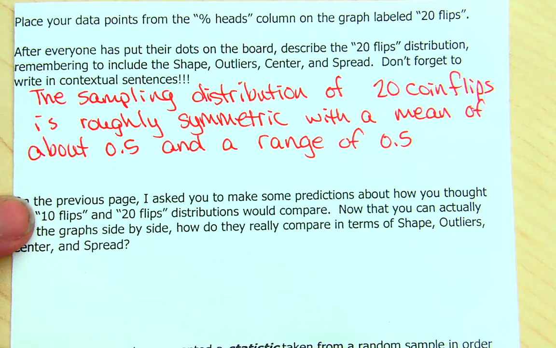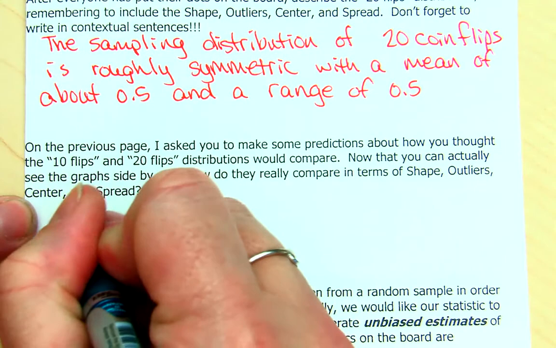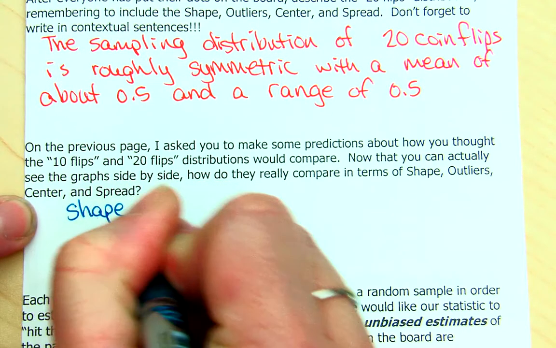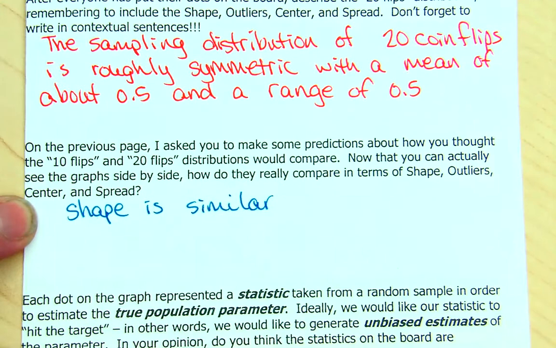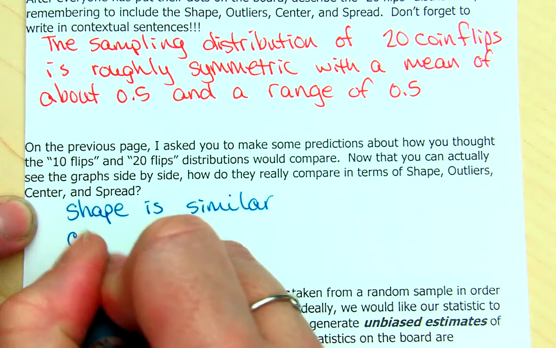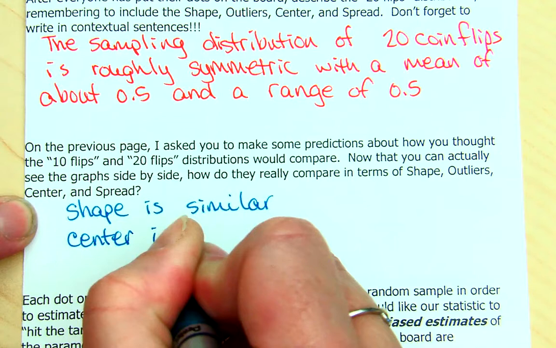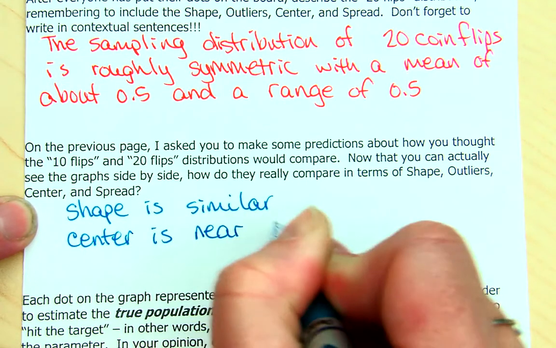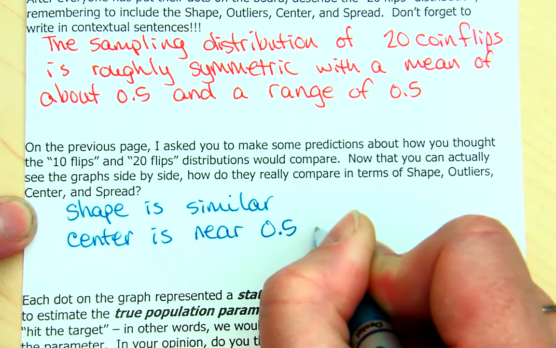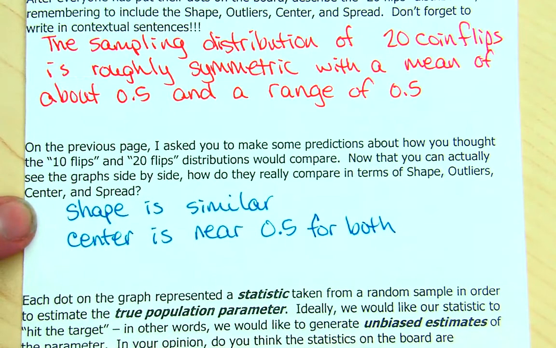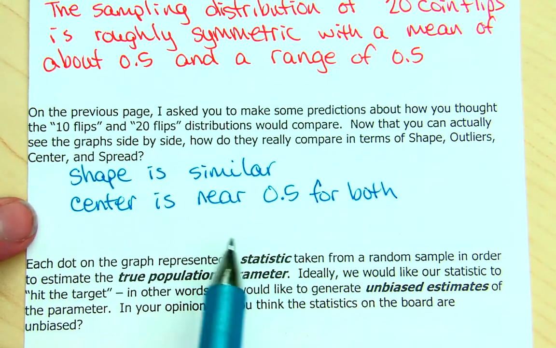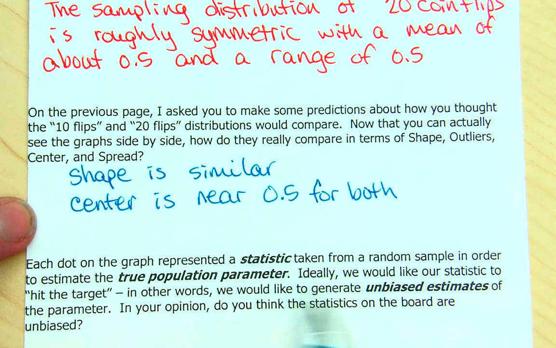If we compare the two, shape is similar. Center is near 0.5 for both. But the spread changed. So the range is half of what it was in the 10 coin flips.